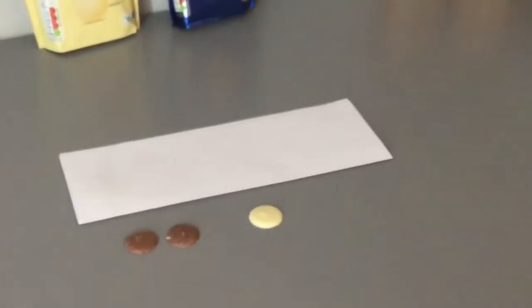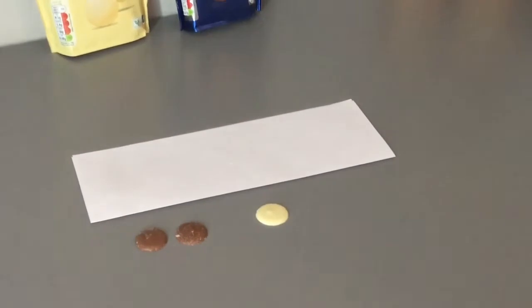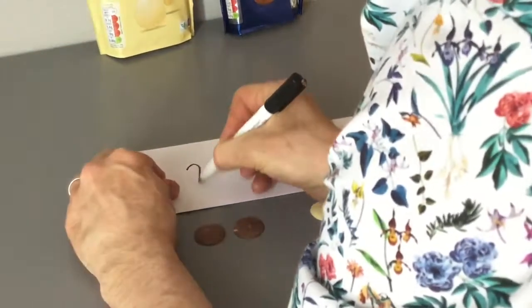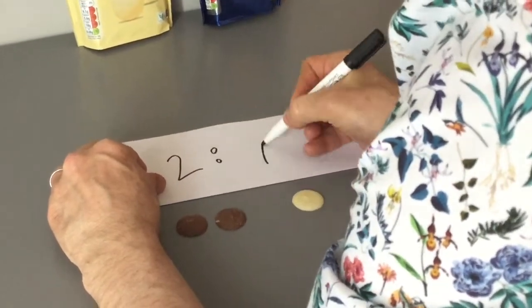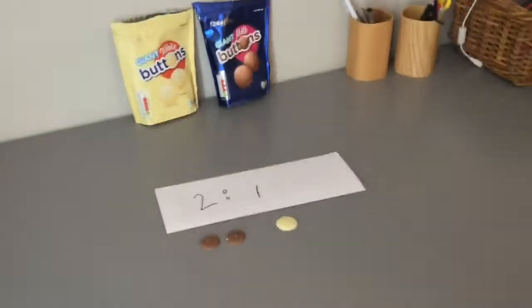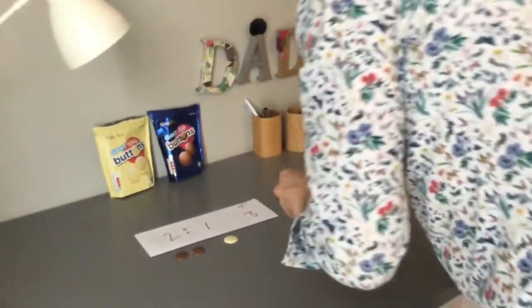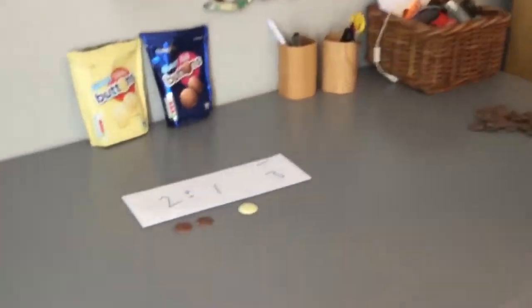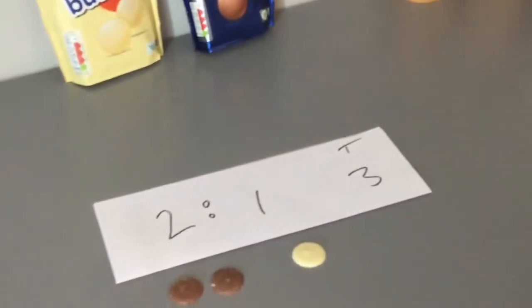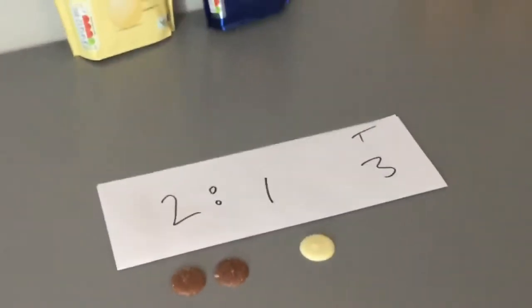Now, we would write that down as there being a ratio of 2 to 1 milk chocolate buttons to white chocolate buttons. And of course, altogether there, I usually put a total here. I've got 3 buttons. So for every 3 buttons, 2 of them are milk chocolate and 1 is white chocolate.